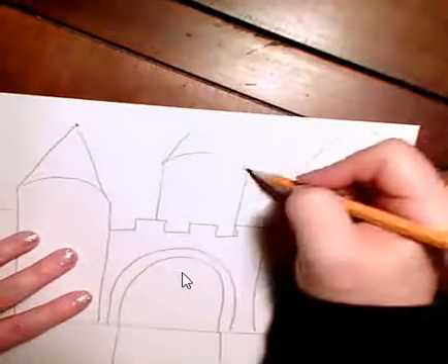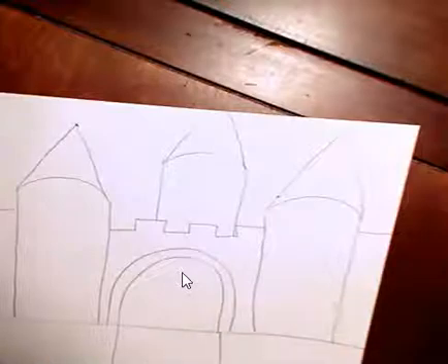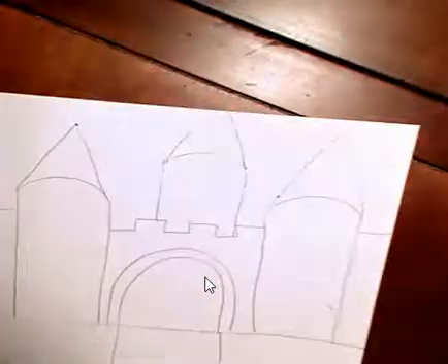And then point up. If you have room, I kind of made my castle too high, but if you have room, put little flags on top of your castle.